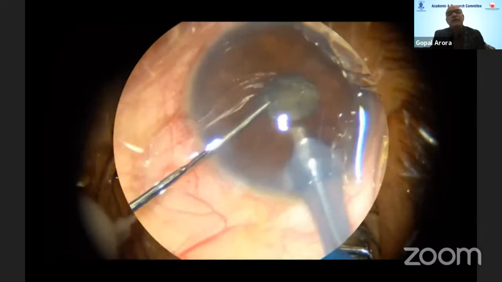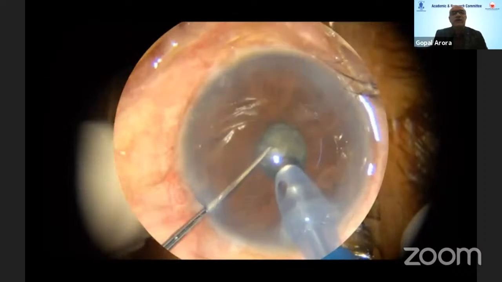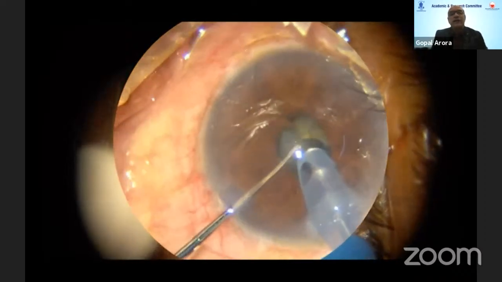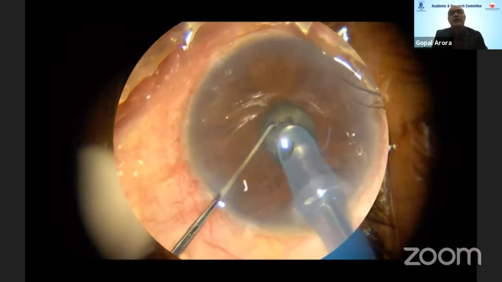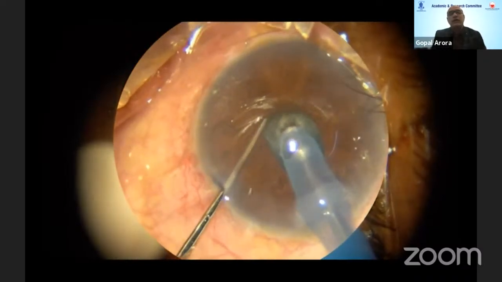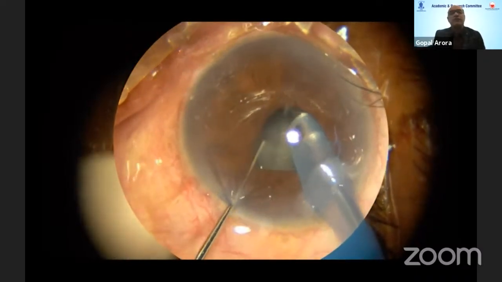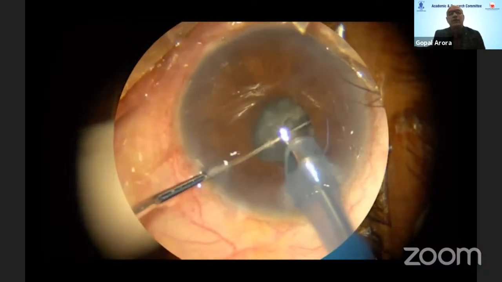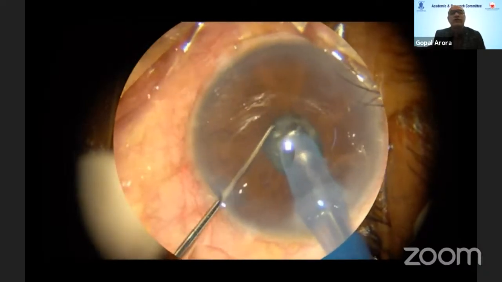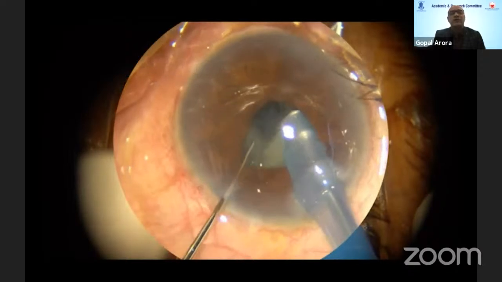And the key here in doing a phacoemulsification procedure is that every step has to be performed exactly in the center of the pupil. If you see, it's almost a 3 to 3.5 millimeter pupil, and throughout the entire procedure, the phaco probe is not at all shifted beyond that 3 millimeter margin.